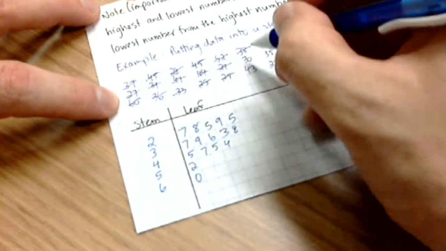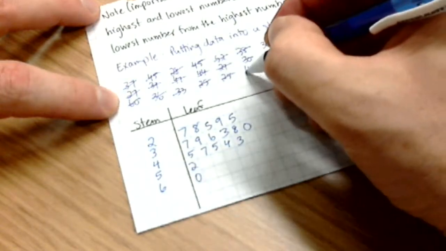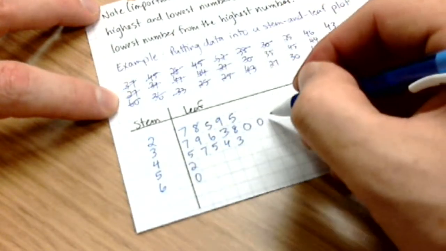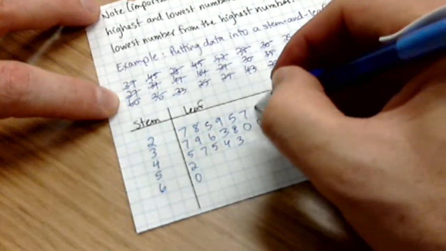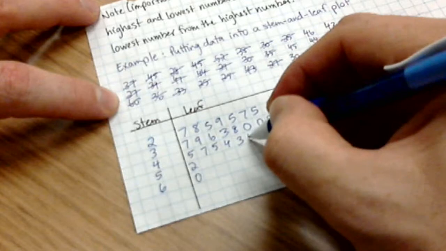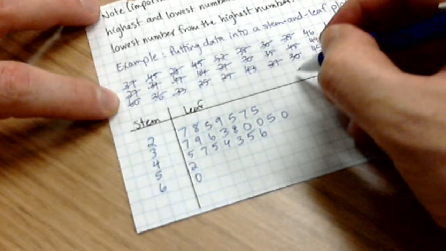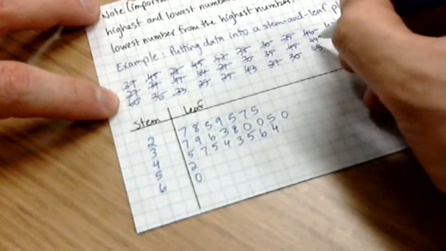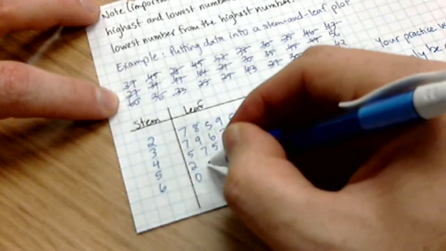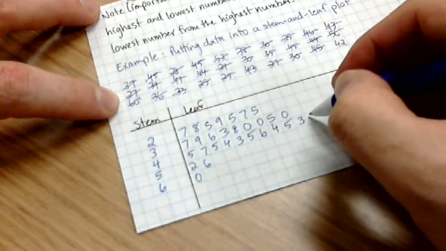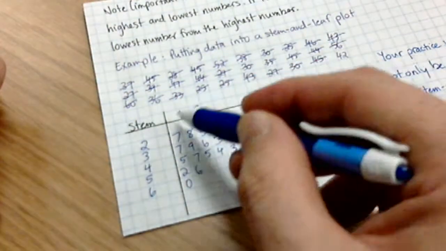38, 30, 43, 30, 35, 27, 25, 45, 30, 46, 44, 45, 43, 56, and 42. So that's a quick way to put a big set of data and organize it into the stem and leaf plot.